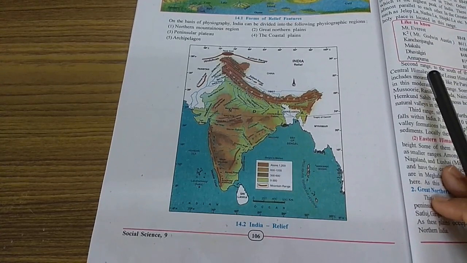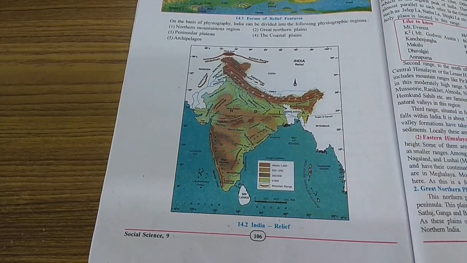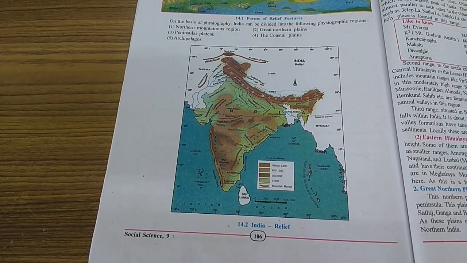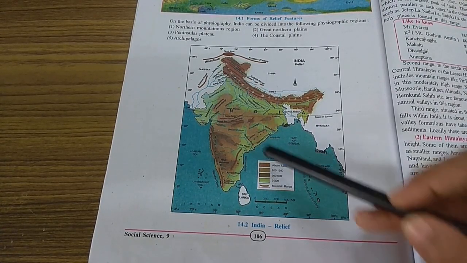Now, have a look at this map, the relief. I will be explaining it to you on the next page, on page 107. But just have a look at the Indian relief. You get to see the different colors. And look in this box. It has been described to you in detail what it is about. But before we go, now you know the Indian map very well.